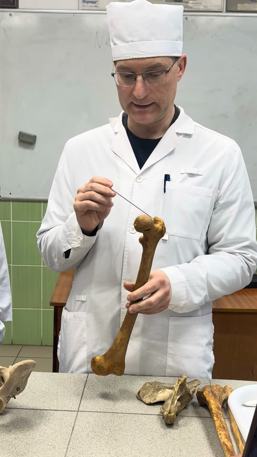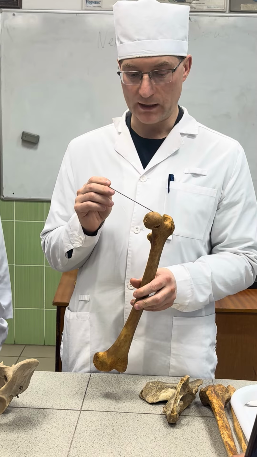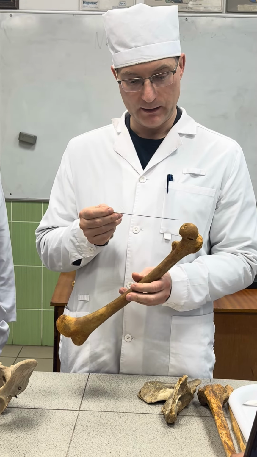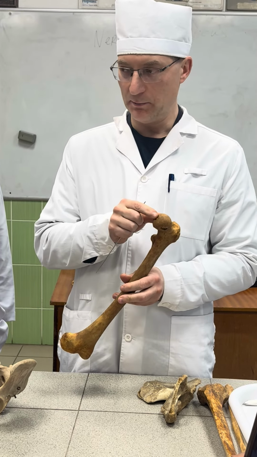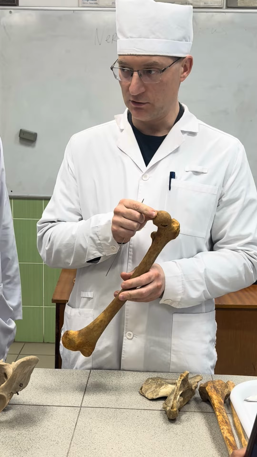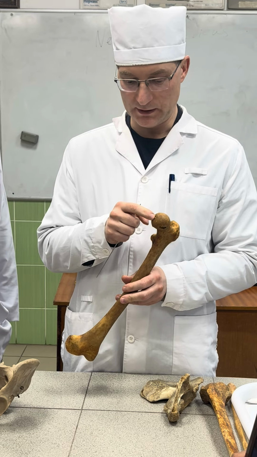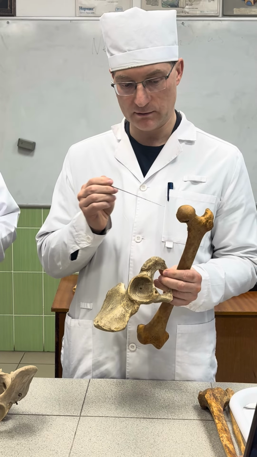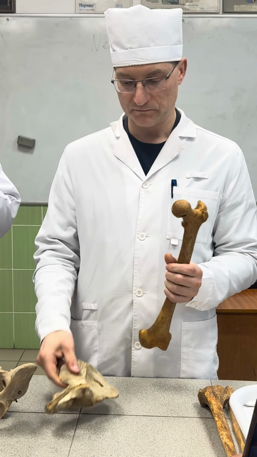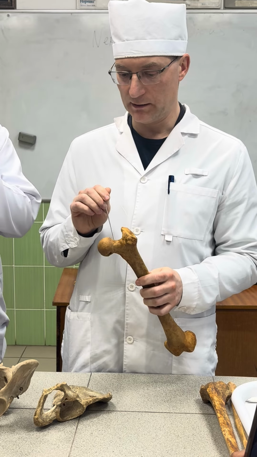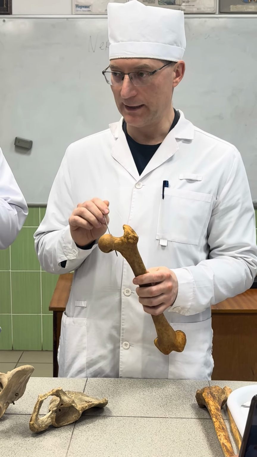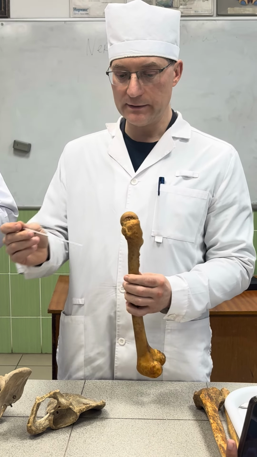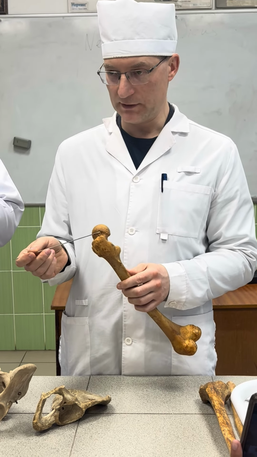Proximal epiphysis has head, caput ossis femoris. On the apex we have pit, fossa capitis ossis femoris. For this pit we have ligament beginning from this fossa to this fossa. Behind head we have narrowest part, neck. So what is apophysis? Apophysis for ligaments.